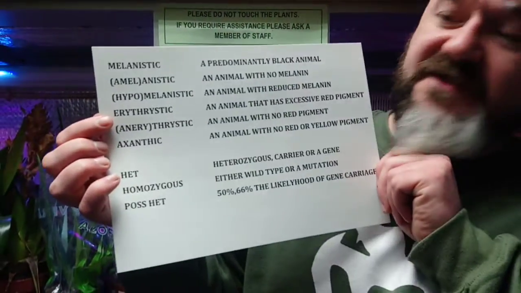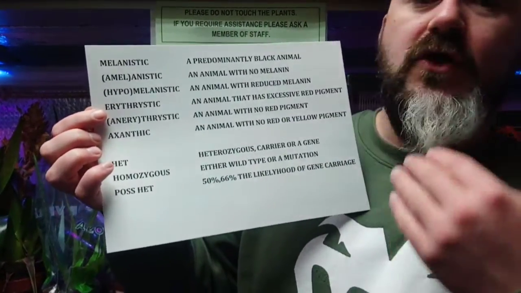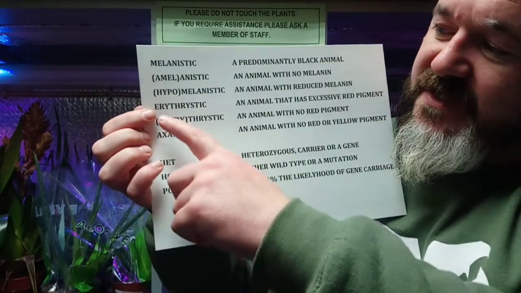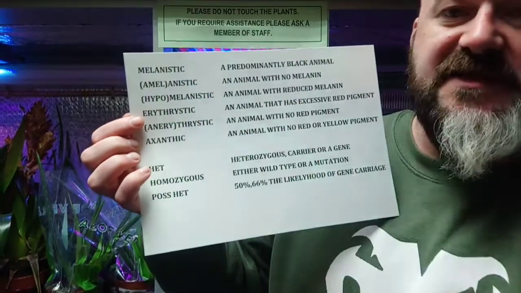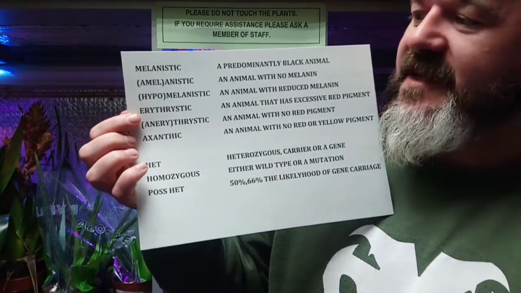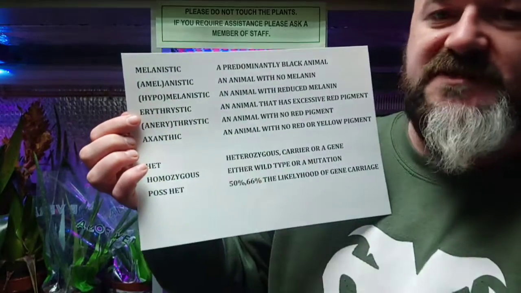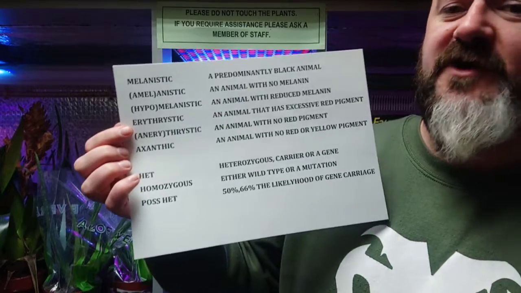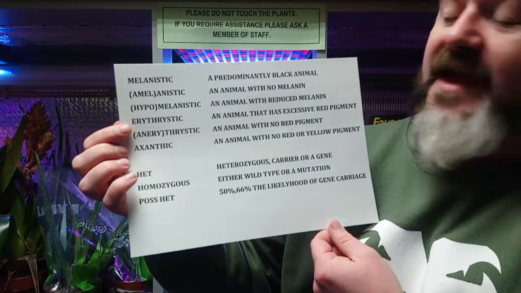The next one that you're going to see. Now, 2 of these, potentially, you've not seen, which will be erythristic, melanistic. They don't crop up that much. But to be able to then explain what their opposite number is, we need to know what the first part is. So a melanistic animal is a predominantly black or dark animal.